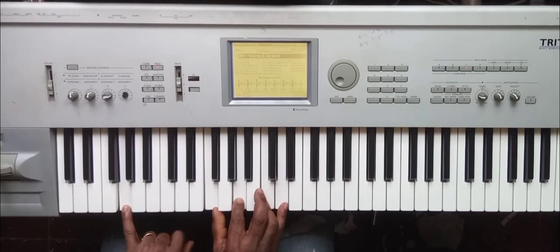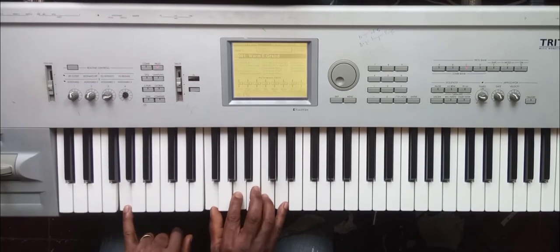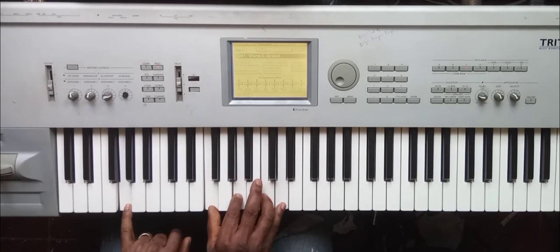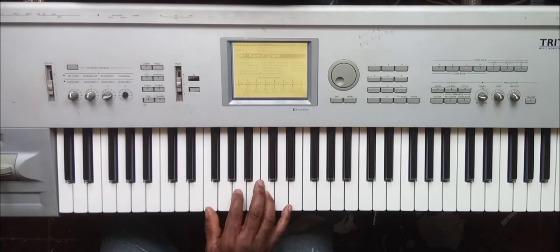The only difference is that on the bass you will be playing a G. So G on the left hand, F, A, C, D. That's your F6. How do we get it to be F6?